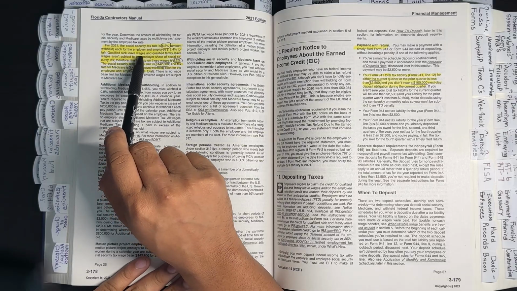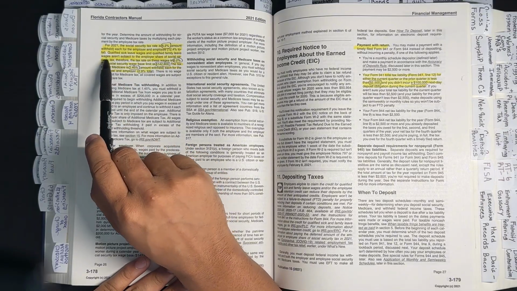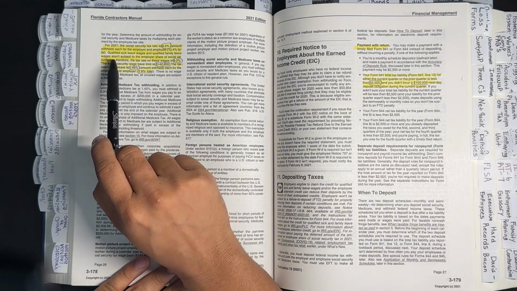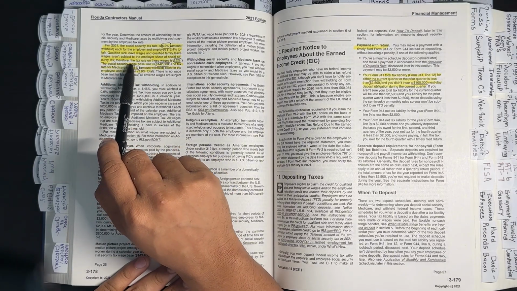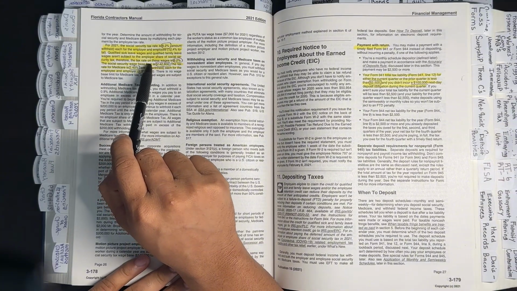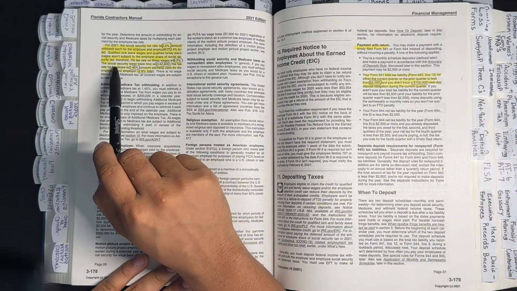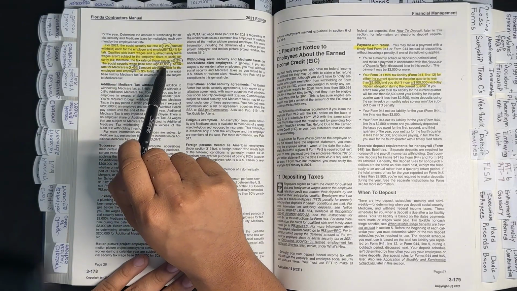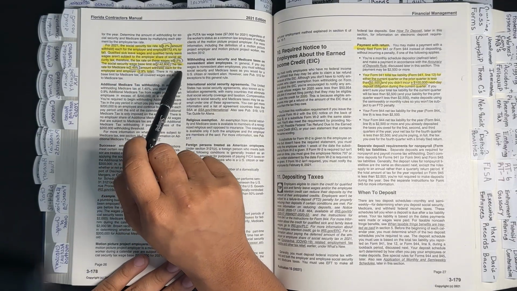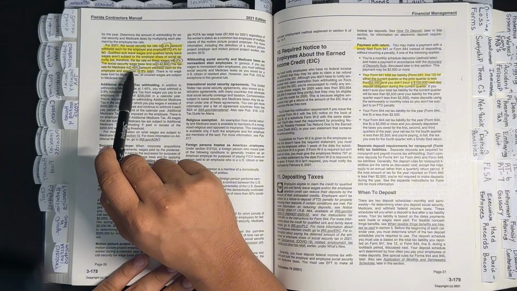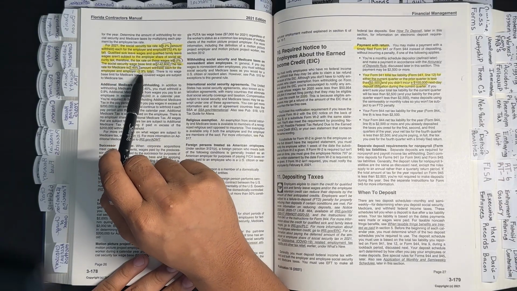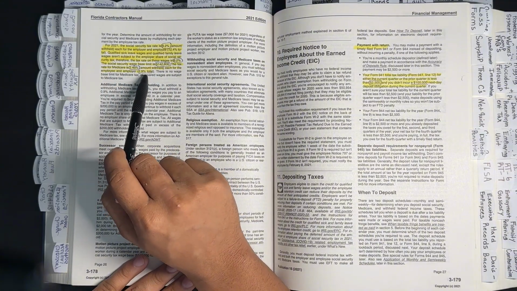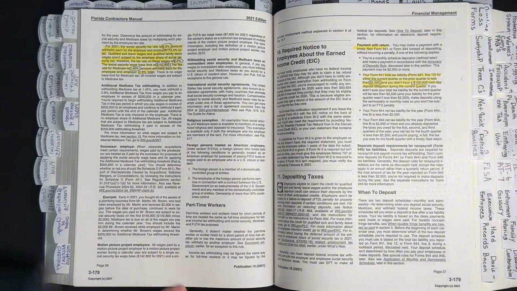Qualified sick leave wages and qualified family leave wages aren't subject to the employer share of Social Security tax. Therefore, the tax rate on these wages is 6.2%. The Social Security wage base limit is $142,800. The tax rate for Medicare is 1.45%. Amount withheld for each of the employee and employer, 2.9%.